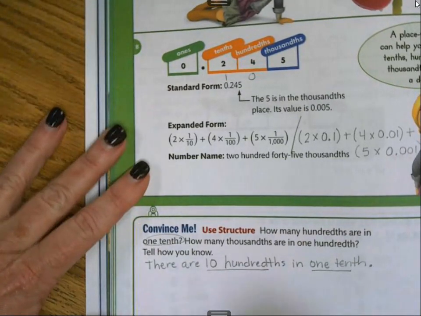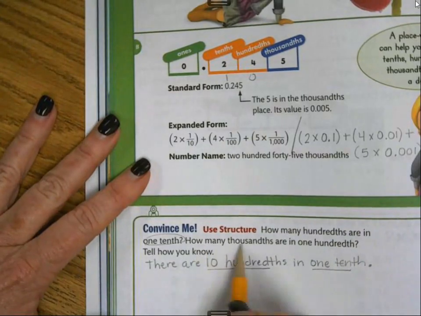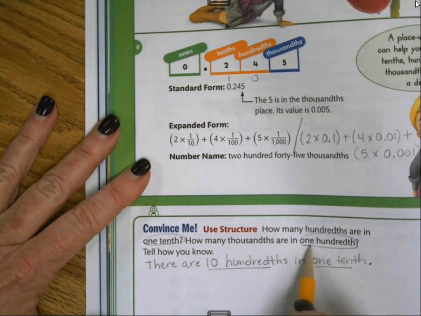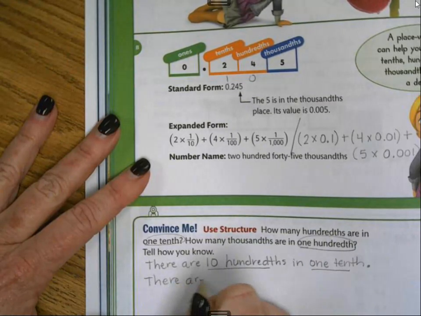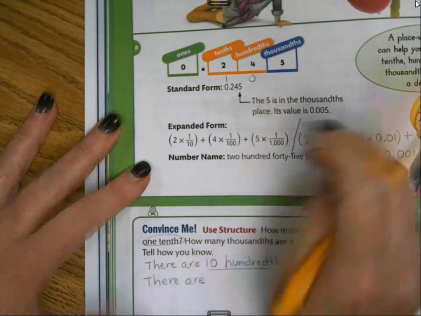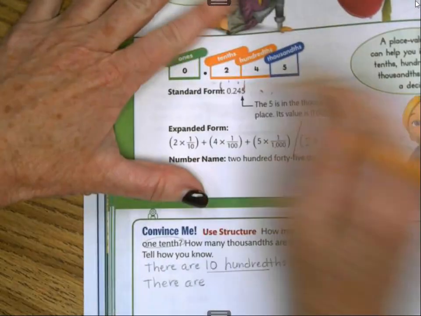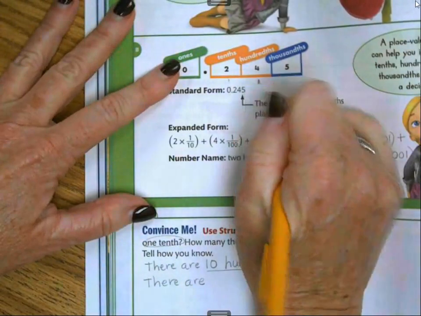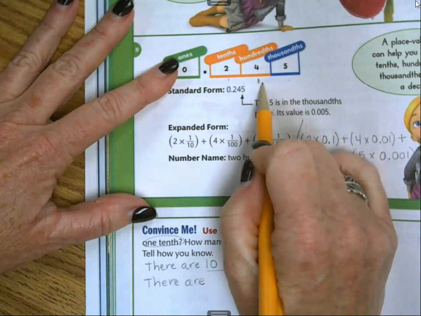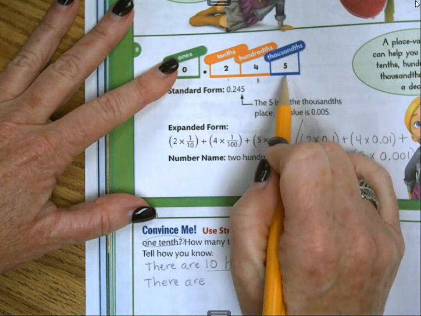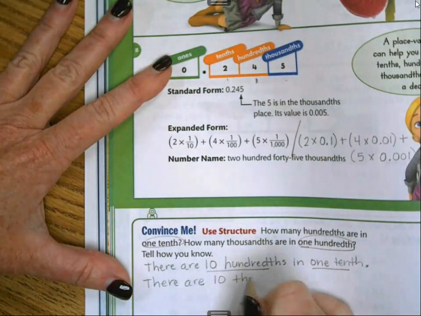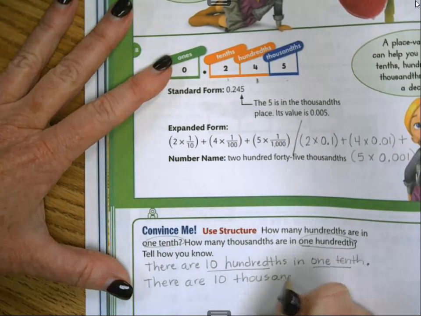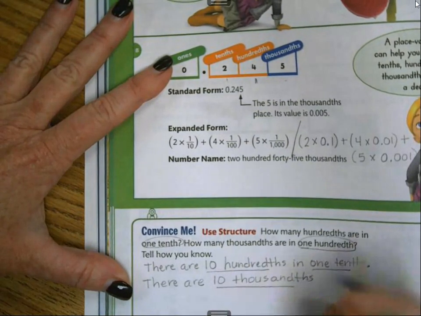I apologize. All right, the next question was, how many thousandths are in 100? So there are going to be 10 thousandths in 100. So in 100, I know that I need 10 of the thousandths to make 100. They're smaller, so it takes 10 of those. So there are going to be 10 thousandths in 100.